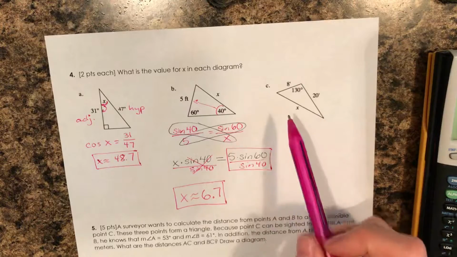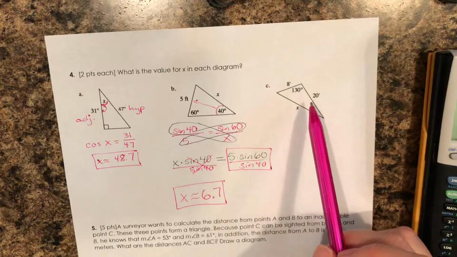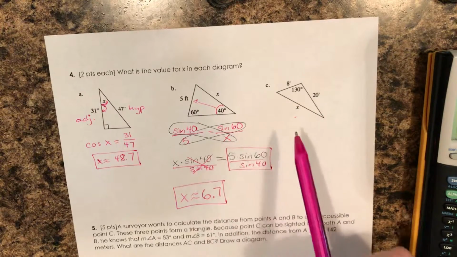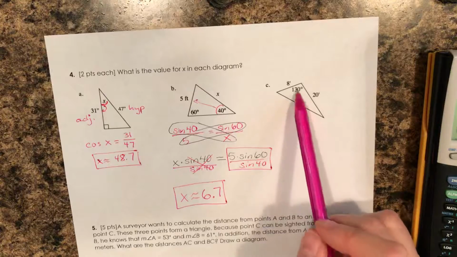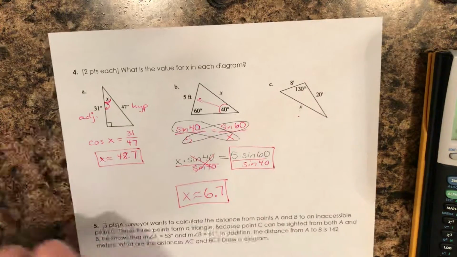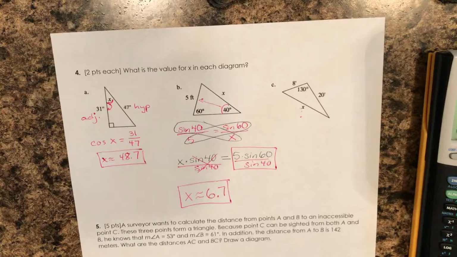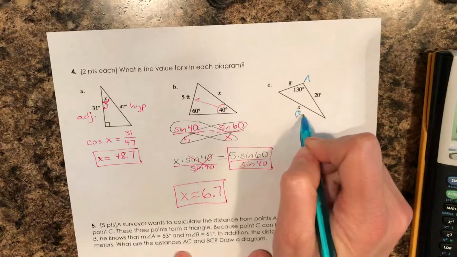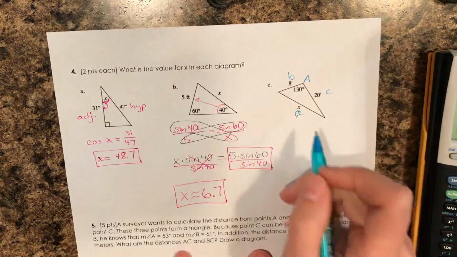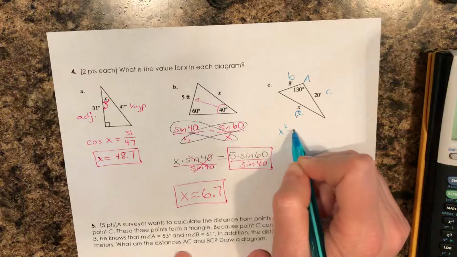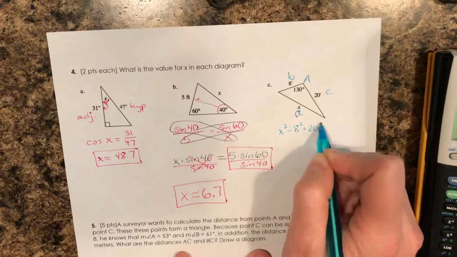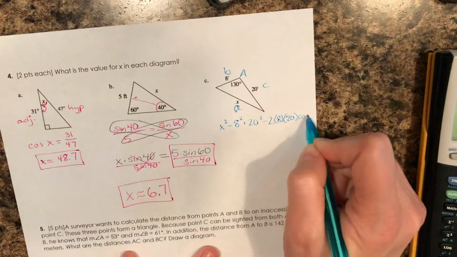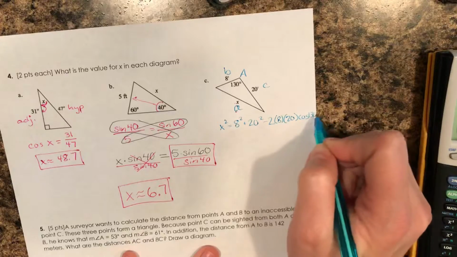Finally, part C, again, is not a right triangle, and so I can't use SOHCAHTOA, I can't use Pythagorean theorem, but I can use the law of either sines or cosines. And because I don't know an angle and a side across from one another, I do have to use the law of cosines again. We did that on the front. Okay, so again, A is what I know, so I'm going to be finding little a, and those are just B and C in any order. So x squared is equal to 8 squared plus 20 squared minus 2 times 8 times 20 times the cosine of 130. I just squeezed it in.